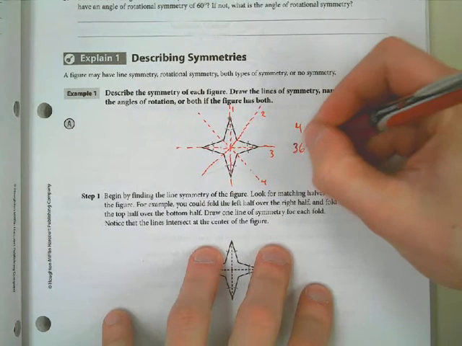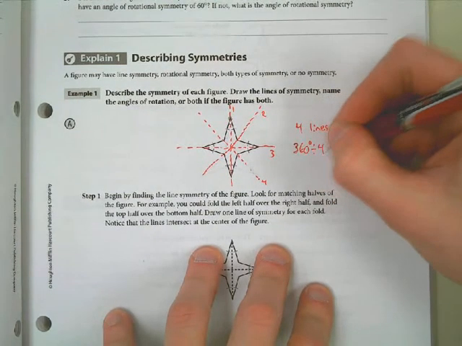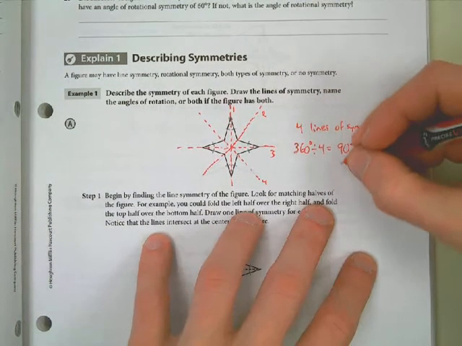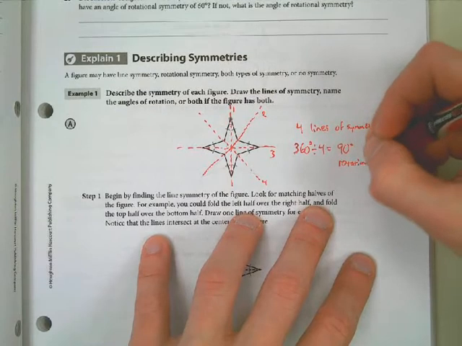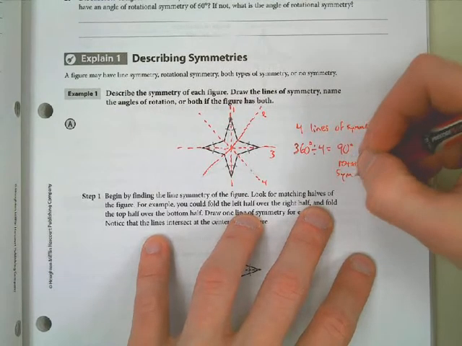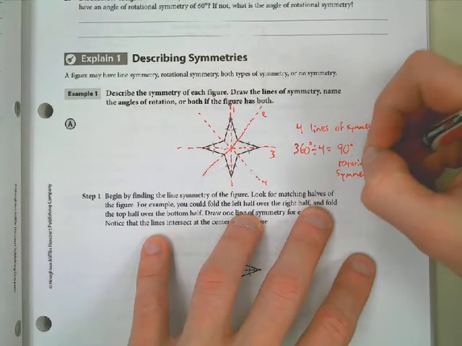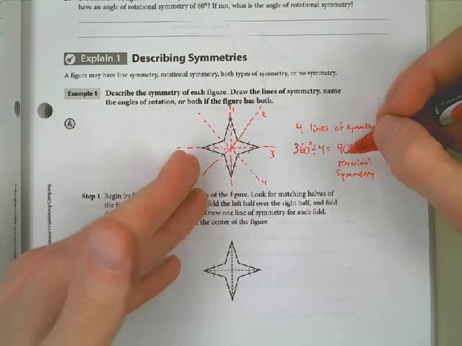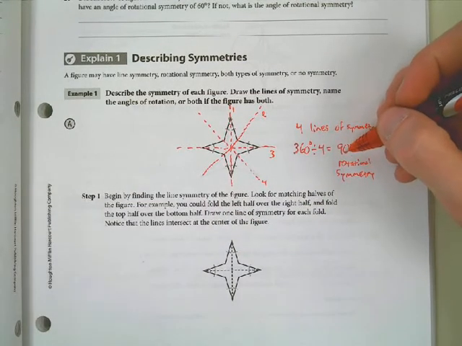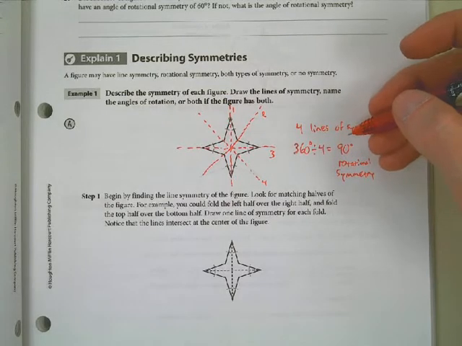Which means you could rotate this figure 90 degrees. We could rotate it 180 degrees, which is 90 plus 90. We could rotate it 270 degrees, because that's 90 plus 90 plus 90. Or we could rotate it, of course, 360 degrees, because that's 90 plus 90 plus 90 plus 90. So you can just keep adding 90 to your rotations, and that'll give you the shape again. So there it is. Okay? Good.